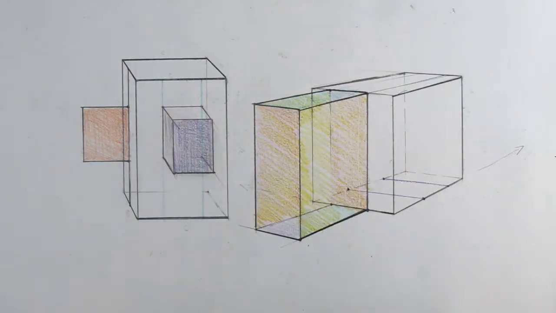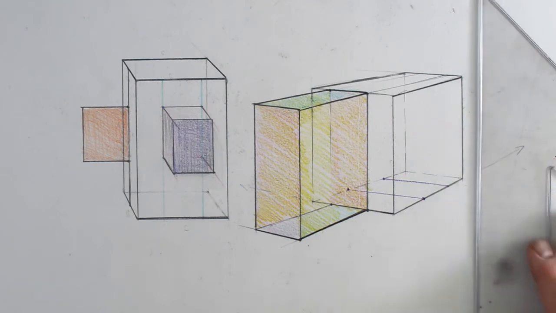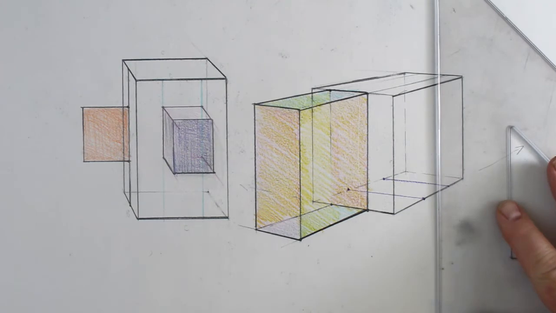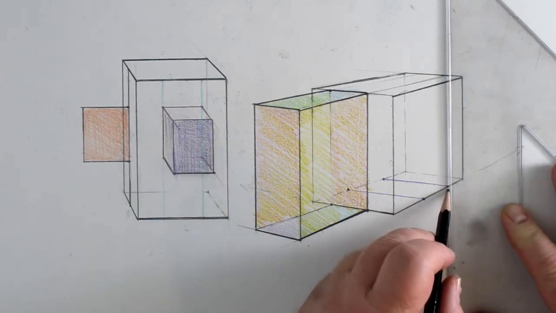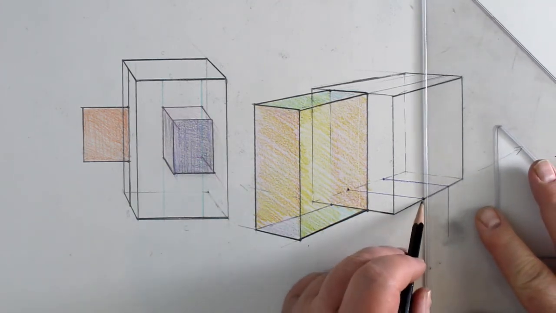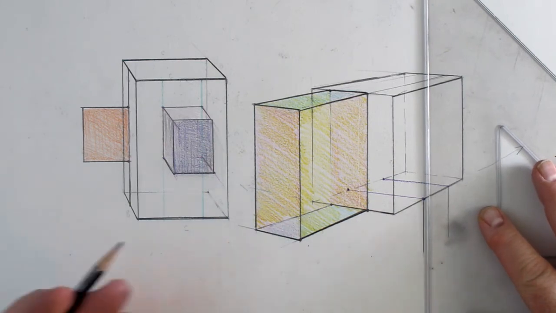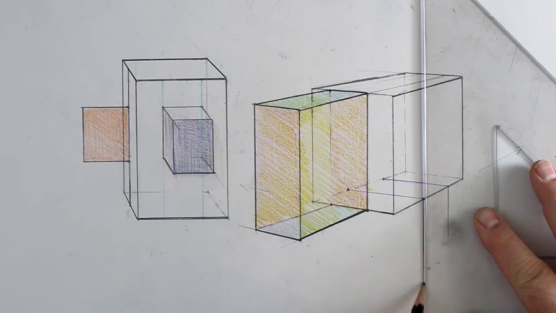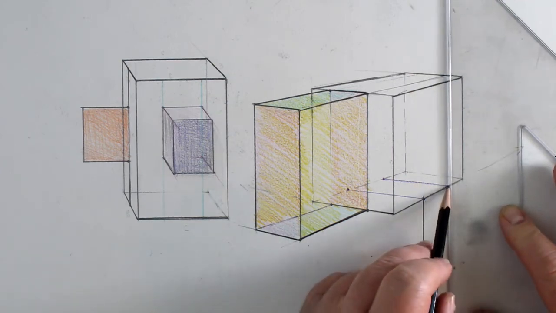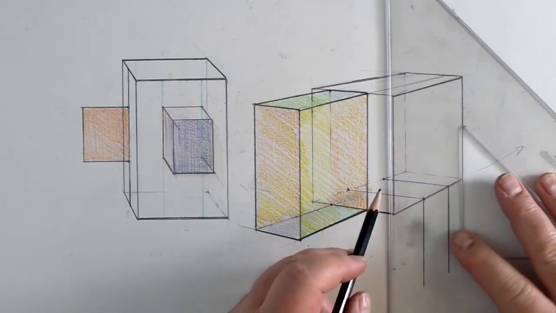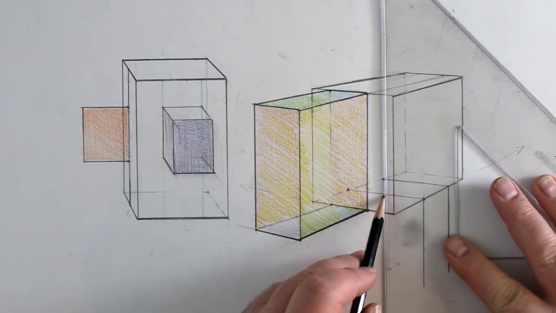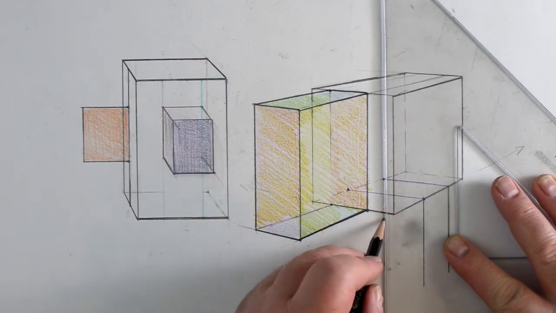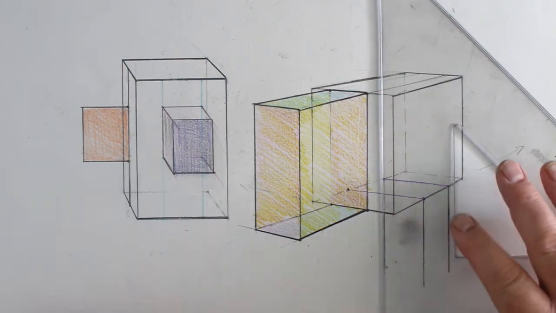So what we do is we bring it down with the verticals. They just be coming straight down. And we could decide how far down we're going to bring this. Let's make it a little bit longer. We wouldn't be able to see this, so we'd make that checkered. But once it clears the bottom, well, of course, that would be the back plane, so we wouldn't see it at all.